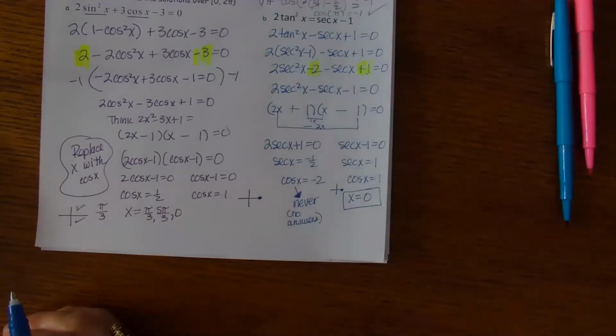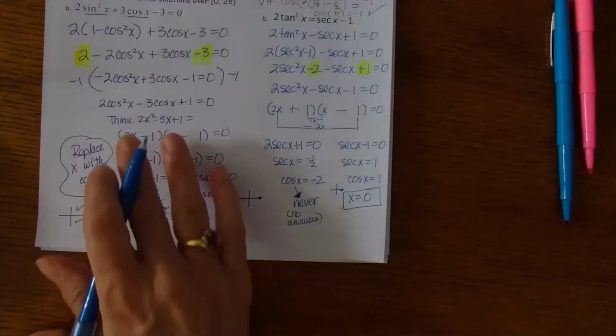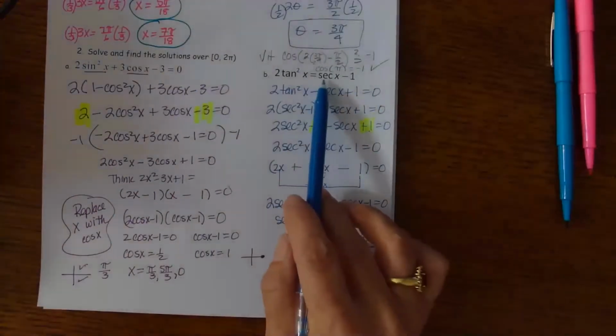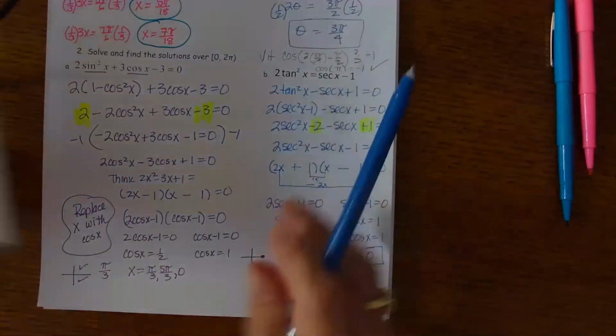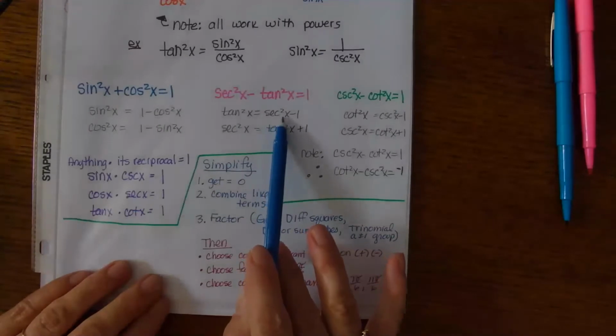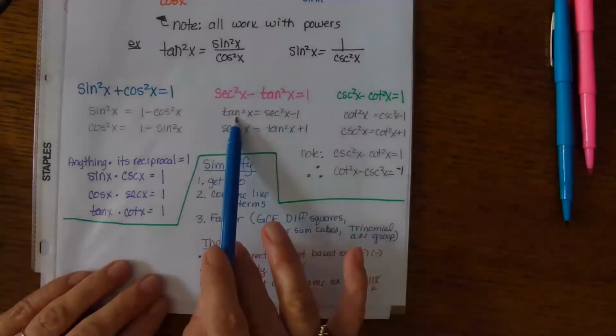I did it the other way, where I substituted the secant for another tangent, and I got this one. No, because that could be luck, but secant minus 1 is not tangent. Let's look at our list. That's a great question. Secant squared x minus 1 is tangent squared.